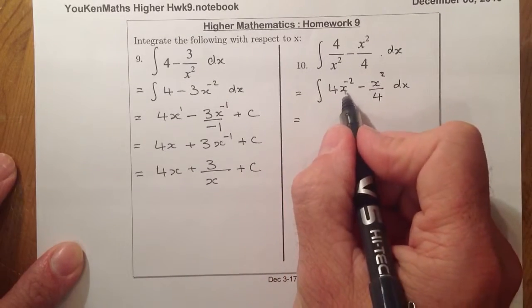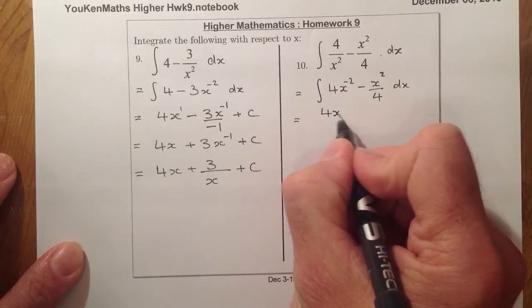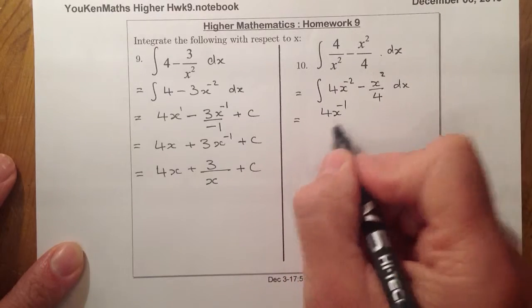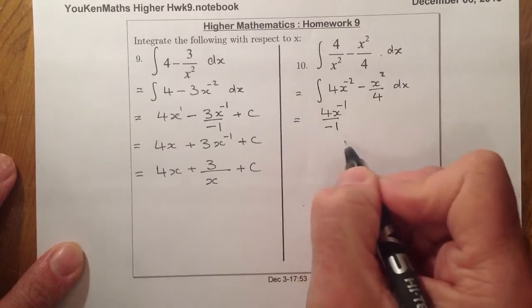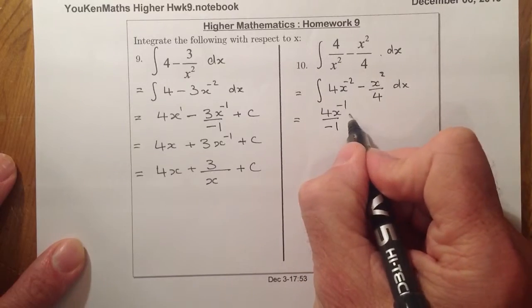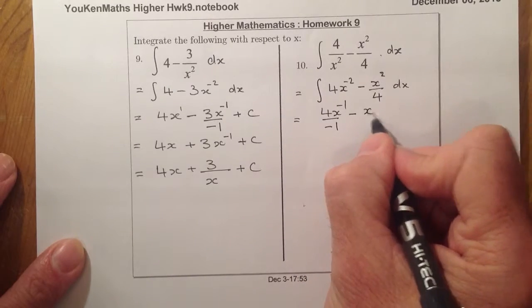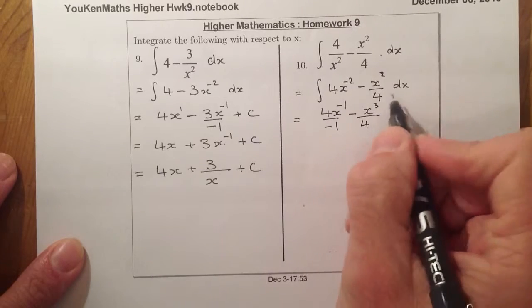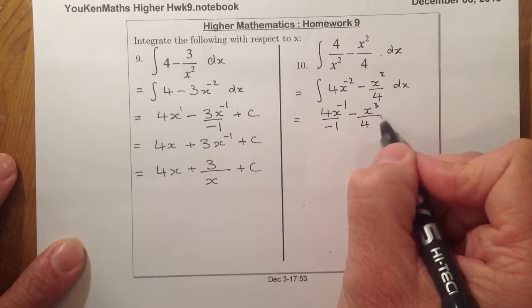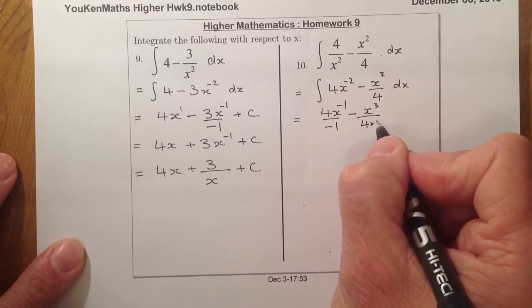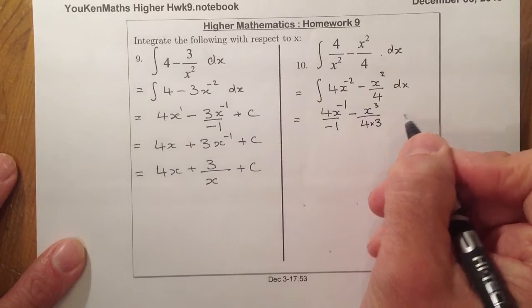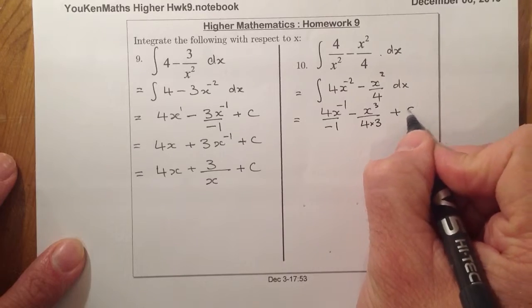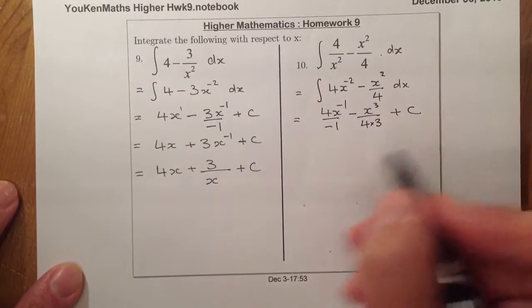Now I'm going to integrate. First thing I'm going to do is raise the power, so I've got 4x to the power of minus 1, that's going to be divided by minus 1, the new power. I've got a minus sign there, I've got x to the power of 2, raise the power up to a 3, I've already got a 4 sitting out there, and I'm going to bring a 3 down to the bottom line, so that's going to be multiplied there, so that'll be the 4 times 3 there, and I've got a plus c sitting at the end.